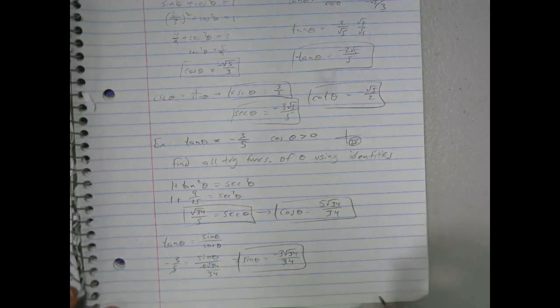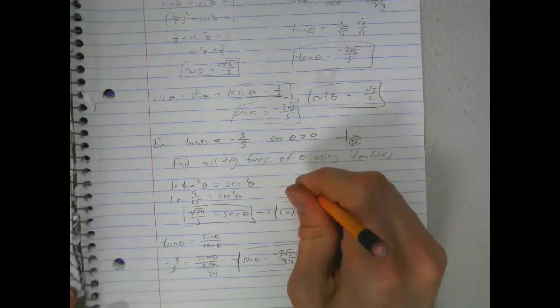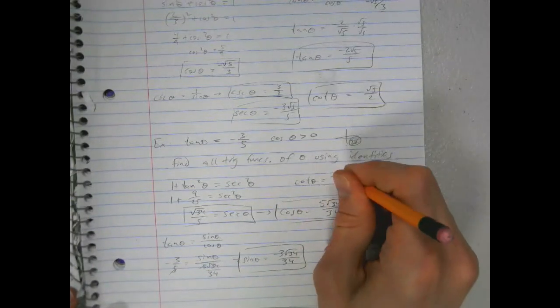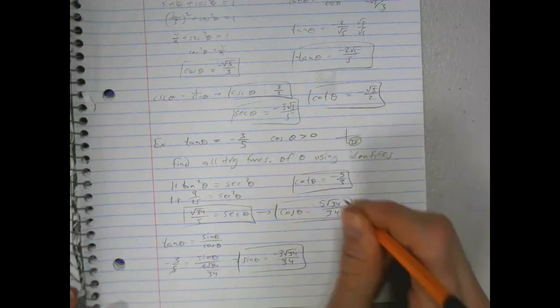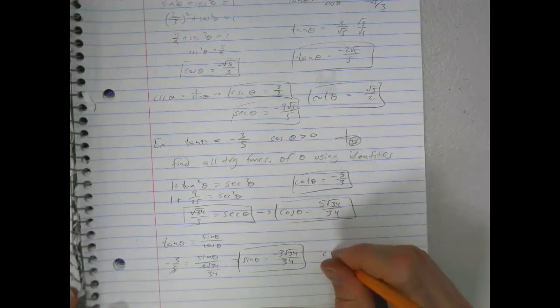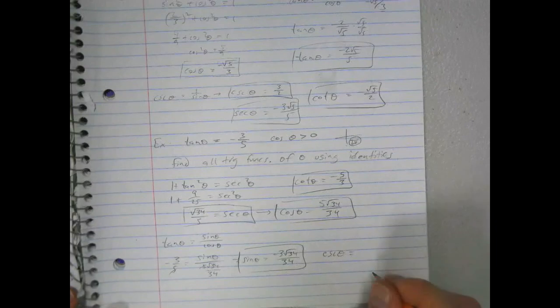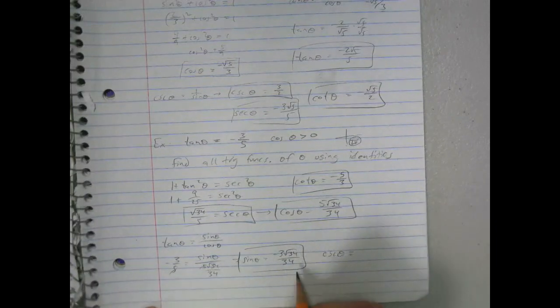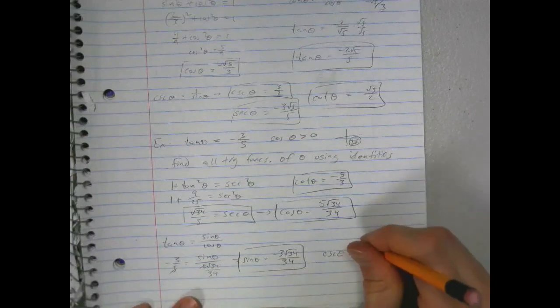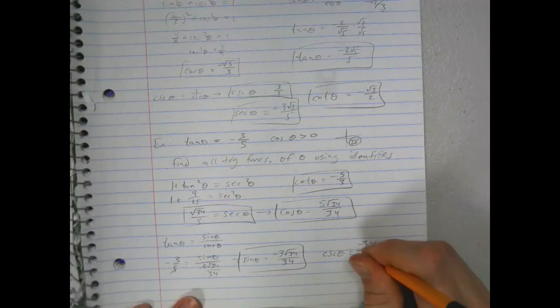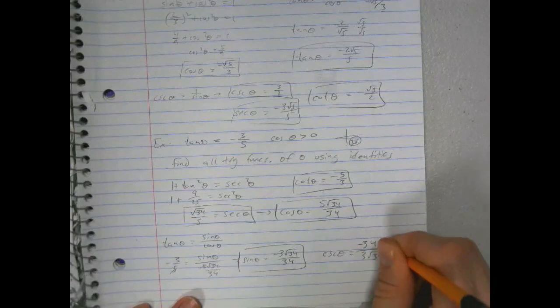And then I just need to take reciprocals. Tangent's minus 3 over 5, so cotangent is minus 5 over 3. And the last one I need is cosecant, the reciprocal of sine. And cosecant would be 34 over 3 root 34, which we need to rationalize.